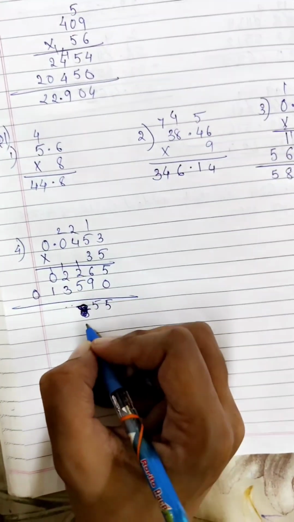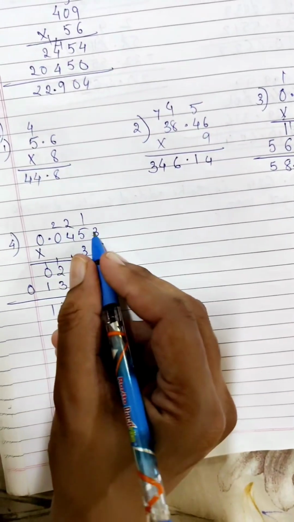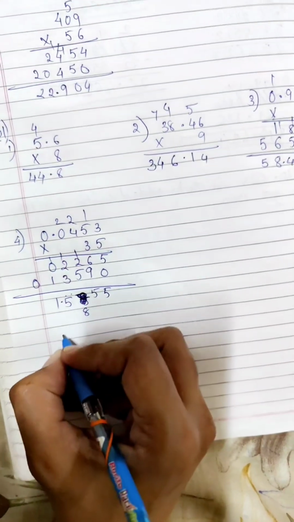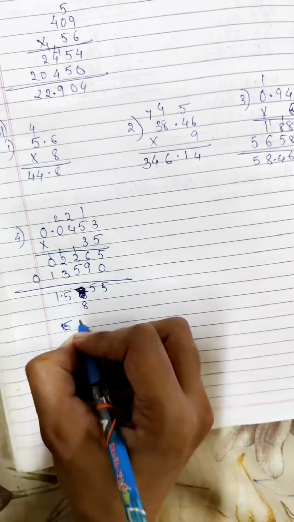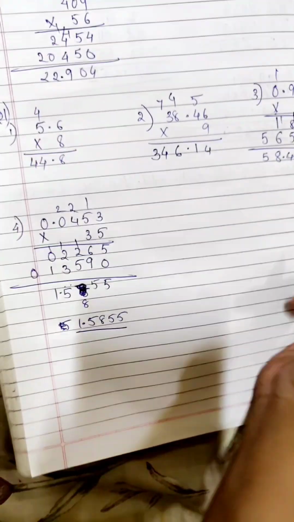This is 1 plus 2 is 3, 3 plus 5 is 8, and this is 5, 1. So 1, 2, 3, 4, here the answer will come. 1.5855 is your answer.